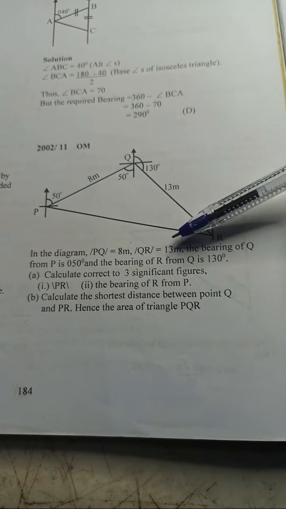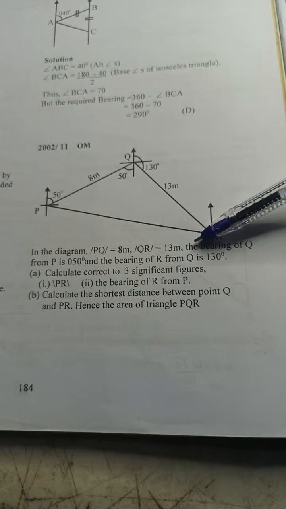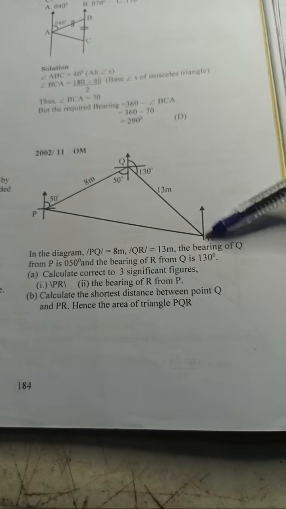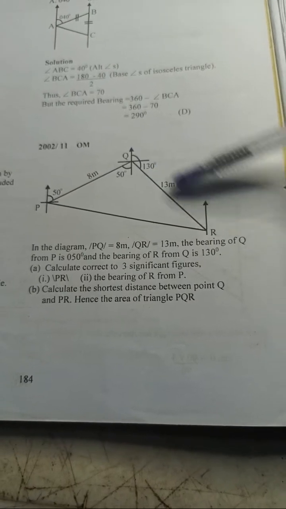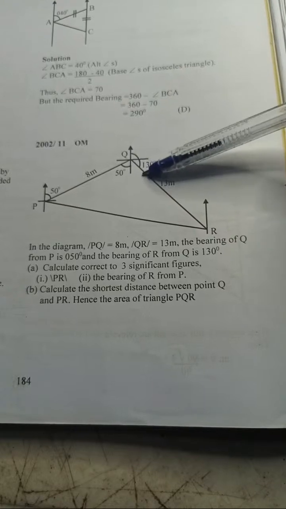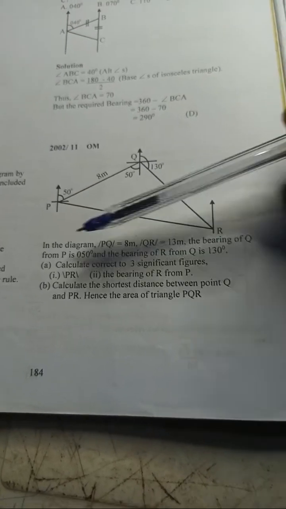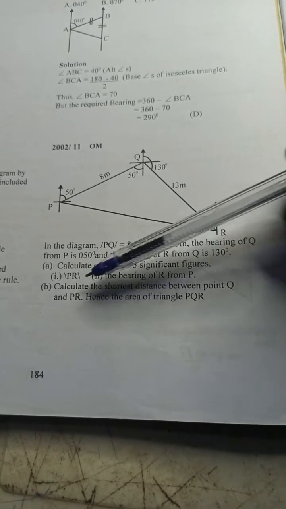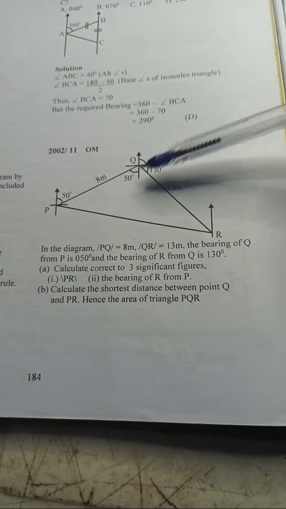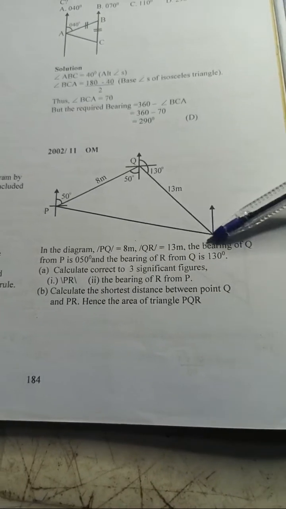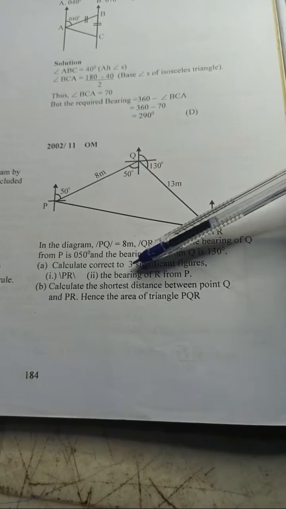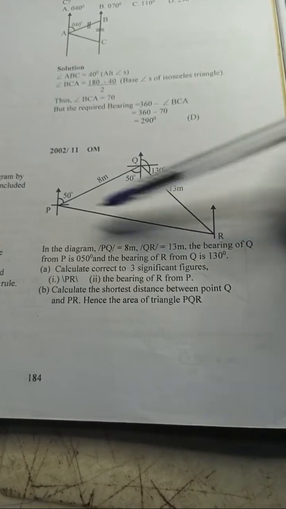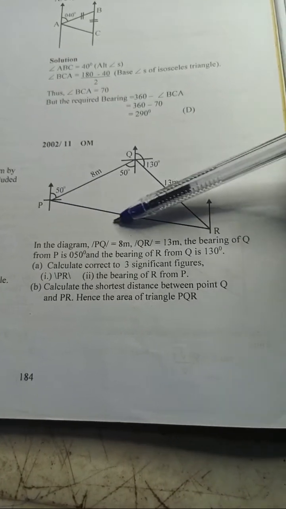And the bearing of R from Q is 130 degrees. To say the bearing of R from Q, "from" is the owner of the bearing, so from Q is 130 degrees. A, calculate correct to 3 significant figures: Roman figure 1, PR, this line. B, the bearing of R from P, that is here to here, the bearing of this line.